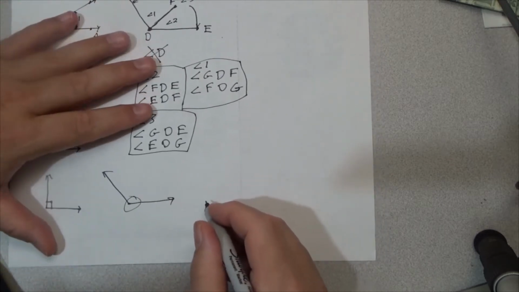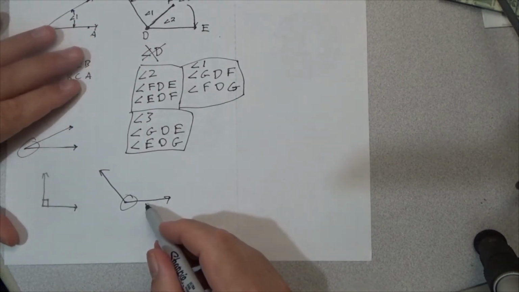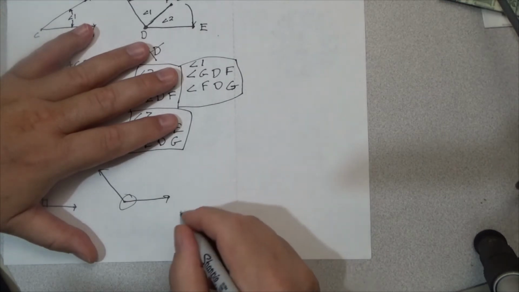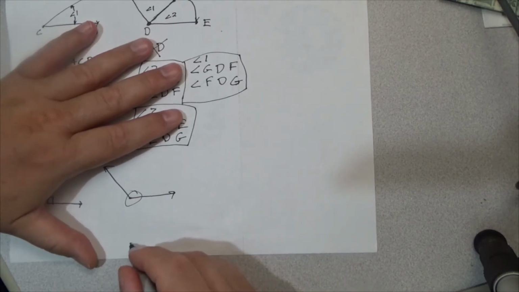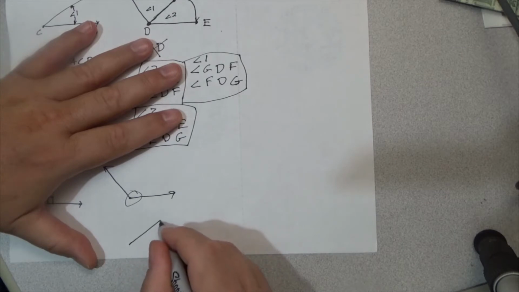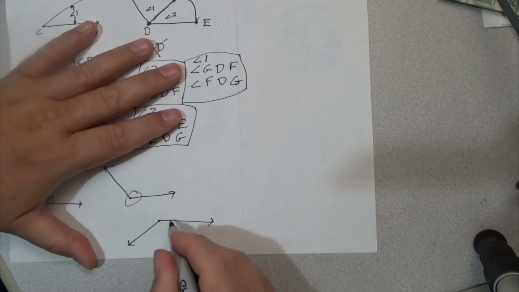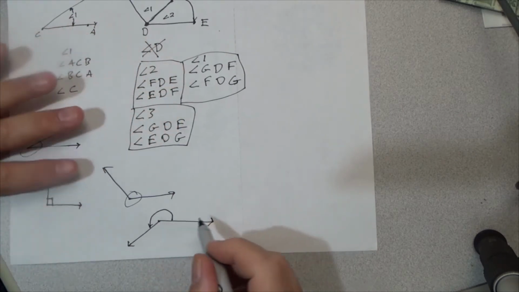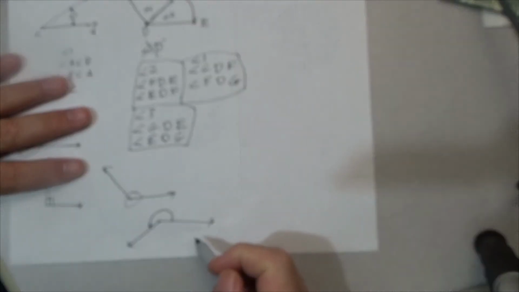I kind of drew one right here, but it all depends on what angle in here you're talking about. So let me draw another one, and I'll put it right here. If I'm talking about this angle right here, that is a reflex angle because it is greater than 180.